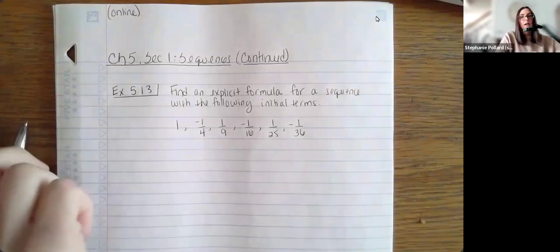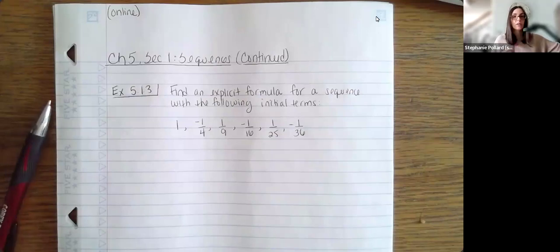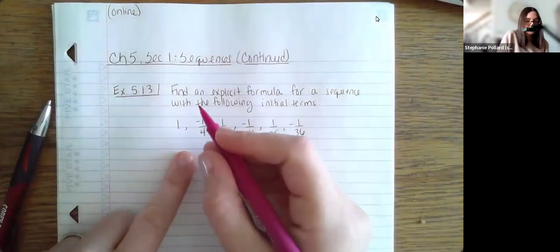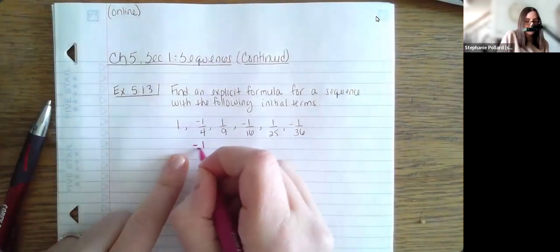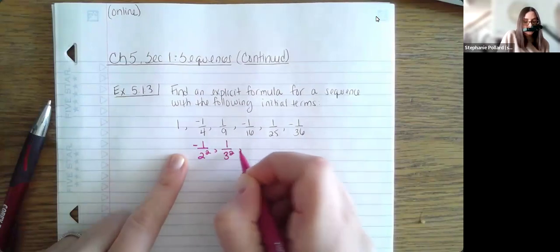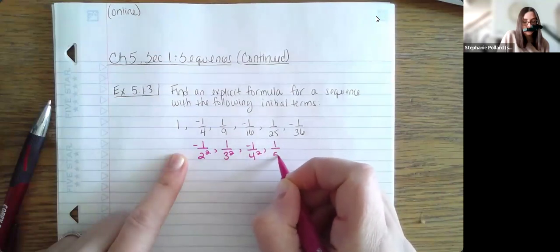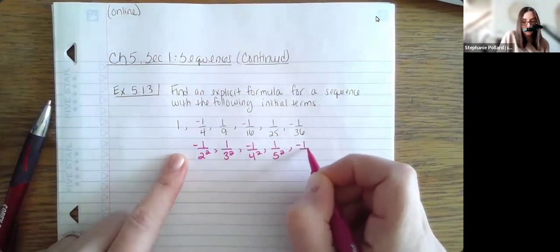The other thing, hopefully that you're noticing, it may not be obvious in the beginning, but it is if you keep looking, is that our denominators are actually squares. So if you pay attention here, this is actually the same as -1/2 squared, and this is +1/3 squared, -1/4 squared, +1/5 squared, and -1/6 squared.